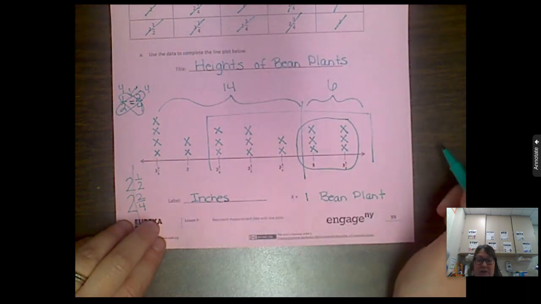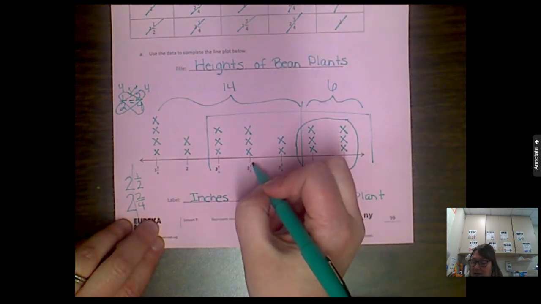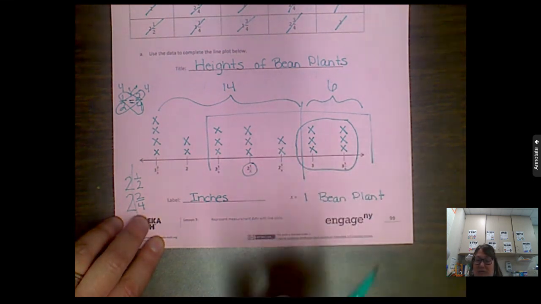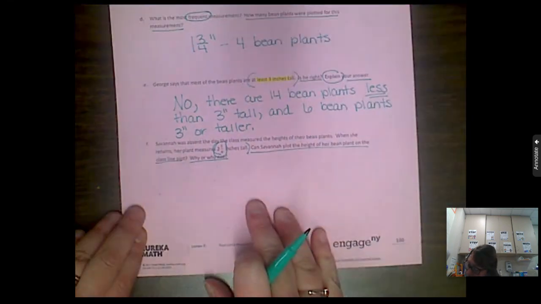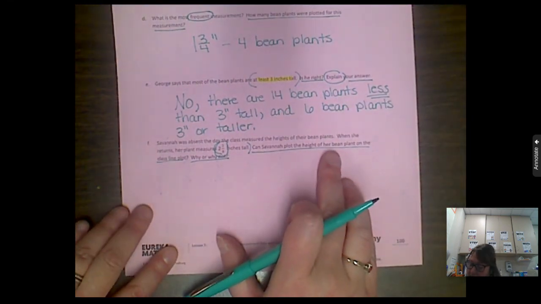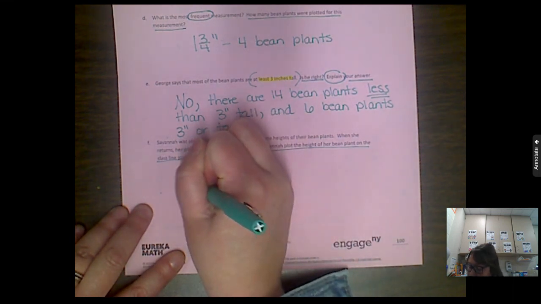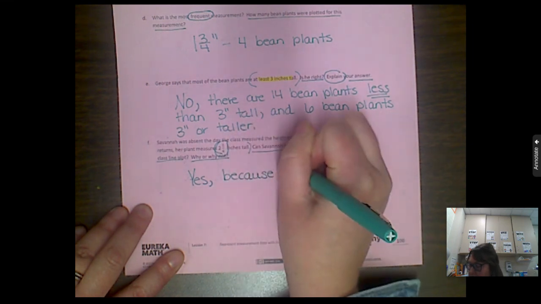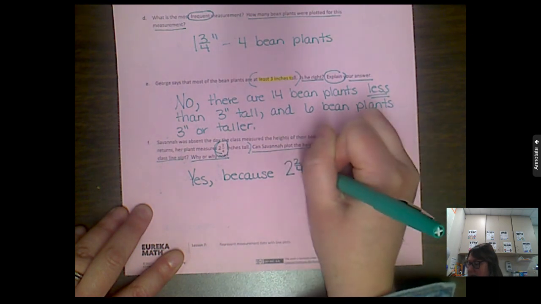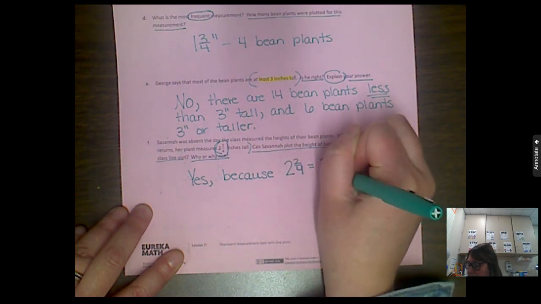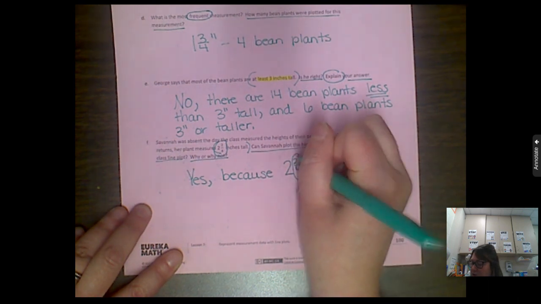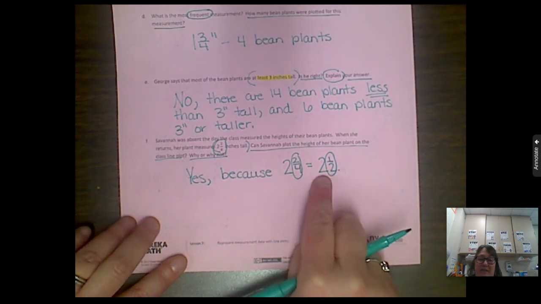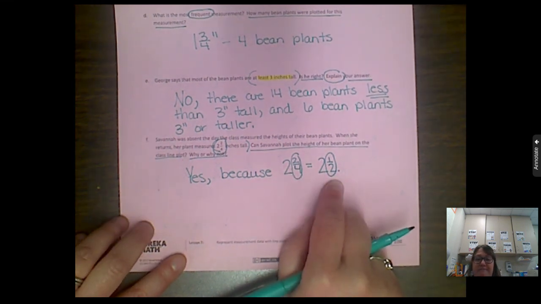So could she plot her bean plant? Yeah, it would go at 2 1/2 because 2 1/2 is the same thing as 2 2/4. And really, we're just paying attention to those fractions there. Can Savannah plot the height of her bean plant on the class line plot? Yes, comma, because 2 2/4 equals 2 1/2. Okay, and let's circle those fractions there because 2/4 is equal to a half. The 2's are the same, so really we're just paying attention to those fractions there.